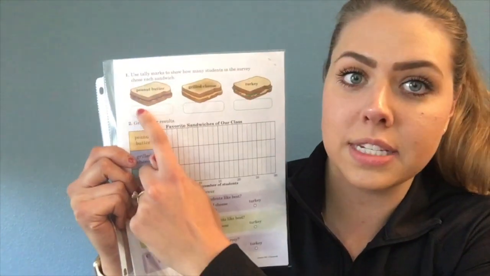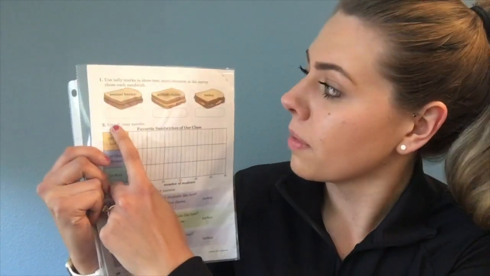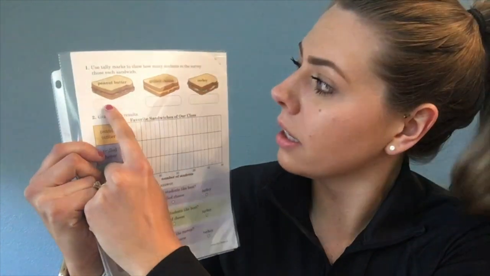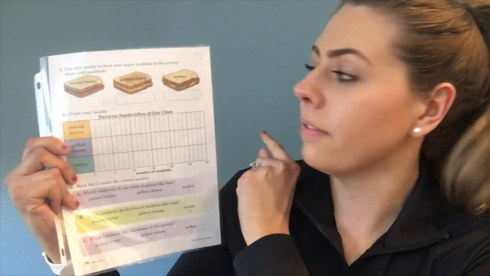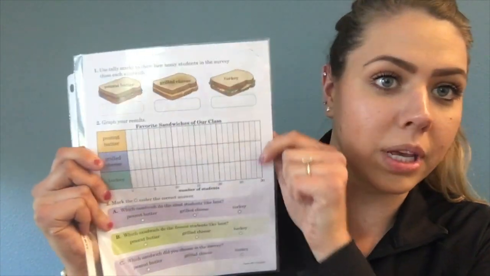And I'm going to read to you what kind of sandwich each of your friends likes. And then for each one, you're just going to draw a dash, like a tally mark here. So if they like peanut butter, you're just going to draw a line there. If they like grilled cheese, you'll draw a line here. And if they like turkey, you'll draw a line for this one, okay? So I'll read them off and we can draw all of our lines together.